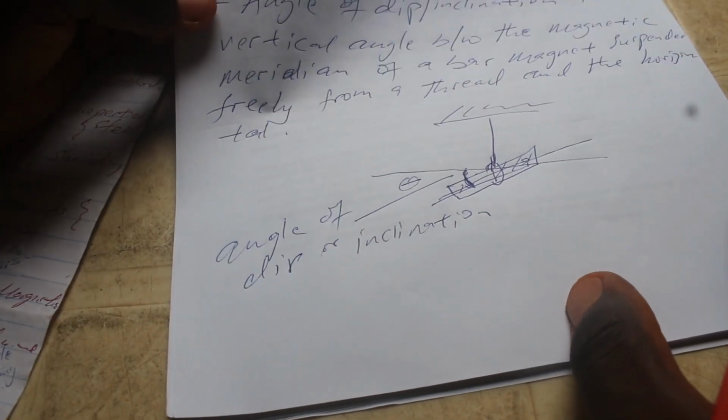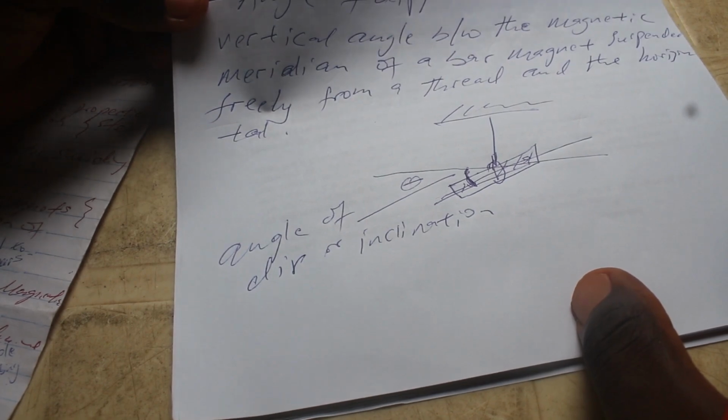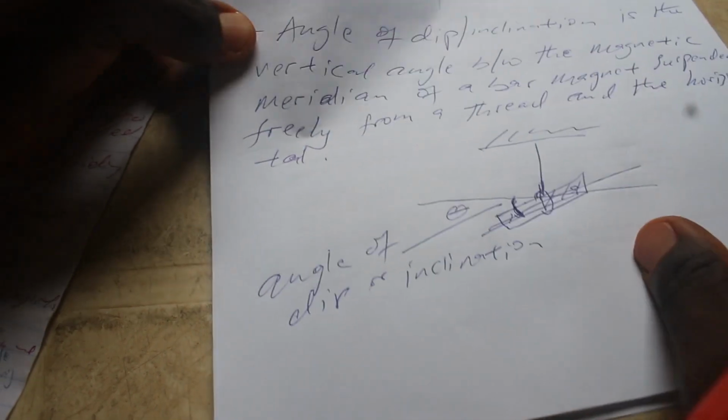So what about the third magnetic element of the Earth's magnetic field? The third element is the horizontal or vertical component of the Earth's magnetic field.